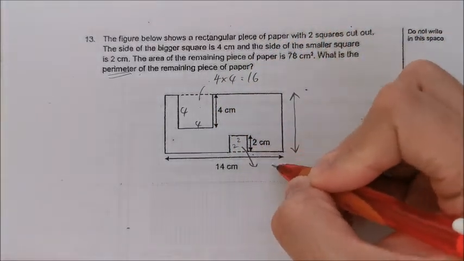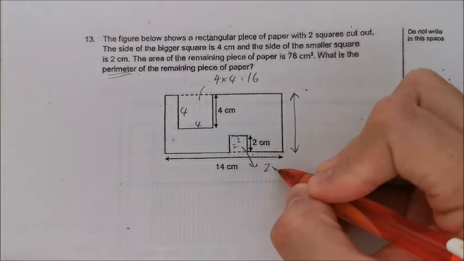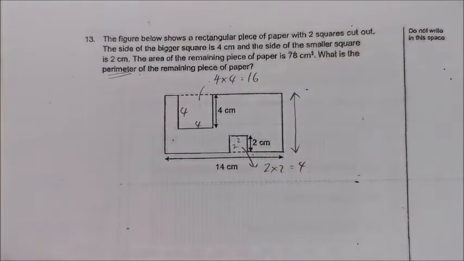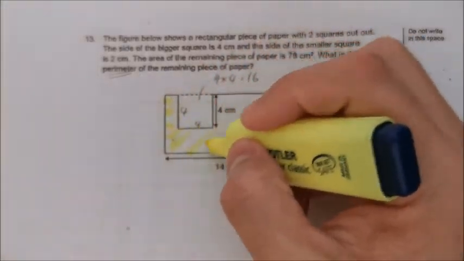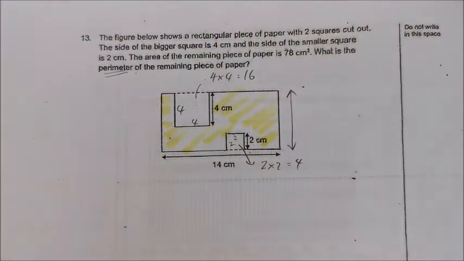We can also find the area of this small square. So this will be 2 times 2 equals 4. Okay, and the remaining area is 78. So this is 78.